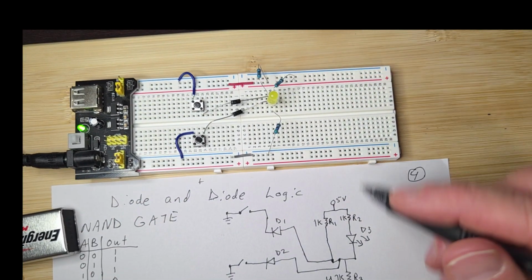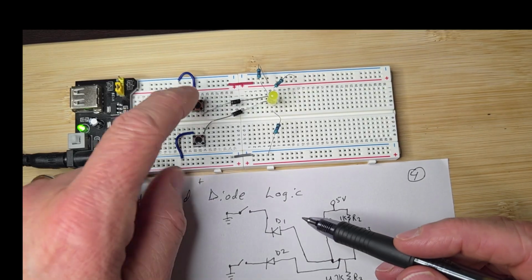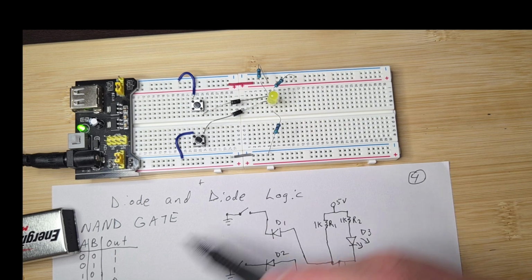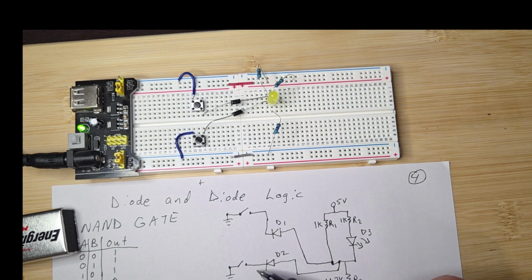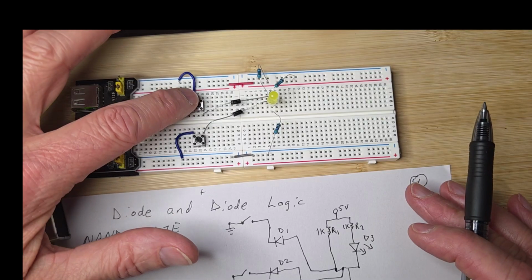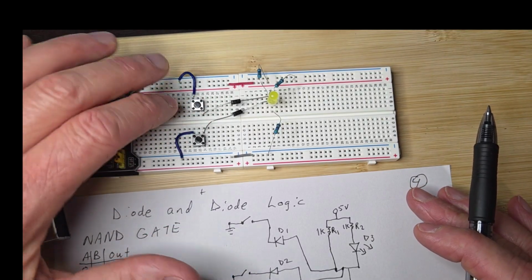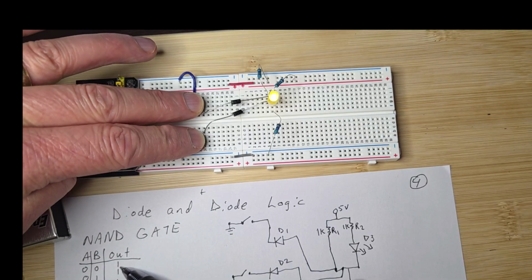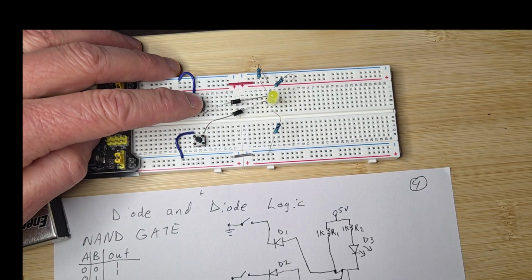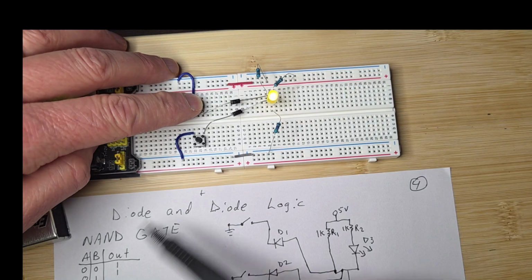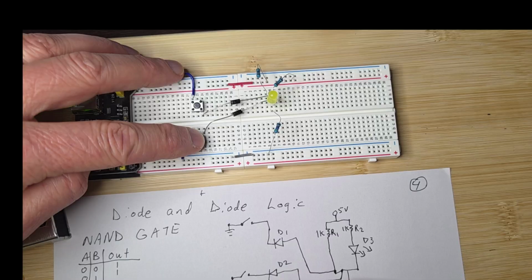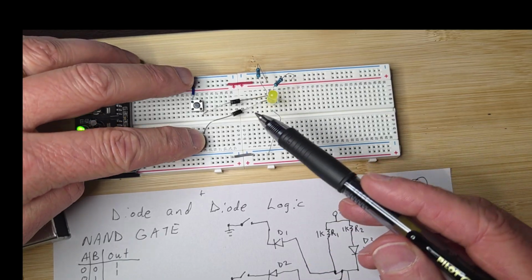When it's powered on, we're just going to consider this as 1 and 1, right? So 1 and 1 would be 0. See there? Now when I push these buttons, it's going to short these to ground. So this would be 0 0, which we get a 1 output. And if A is 0, then we get the output 1, and if B is 0, then also.